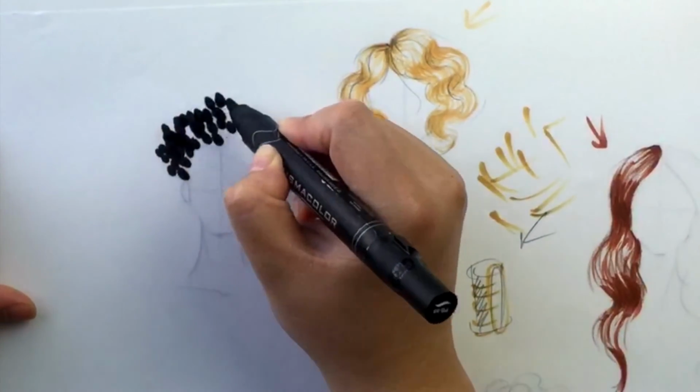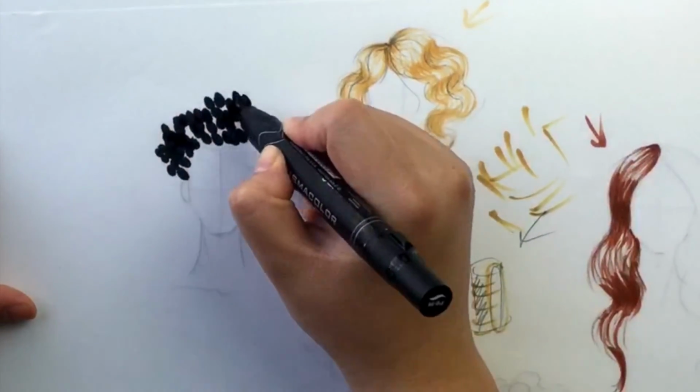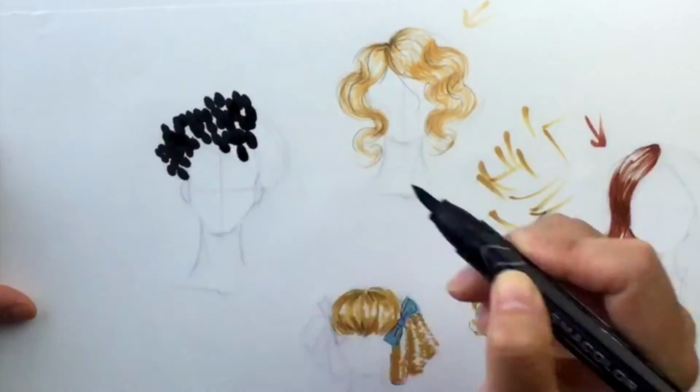The way fros work is the hair is densest the closer it is to the head. Much like any other hairstyle, hair is denser and closer together closer to your head, and then it kind of feathers out. So you need to make sure that the hair close to the head is really jam-packed, and then you can get a little bit looser as you render out.